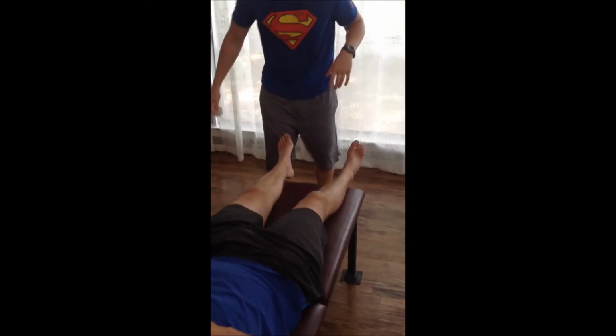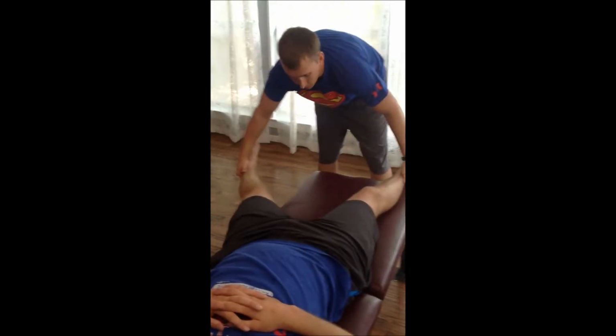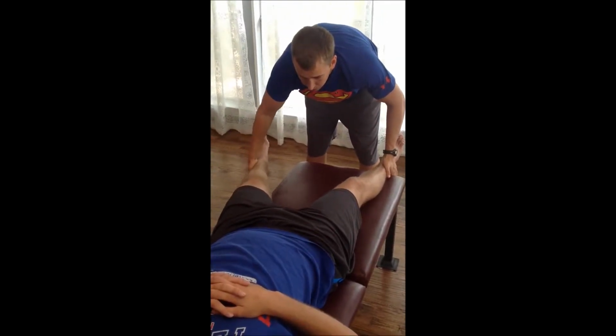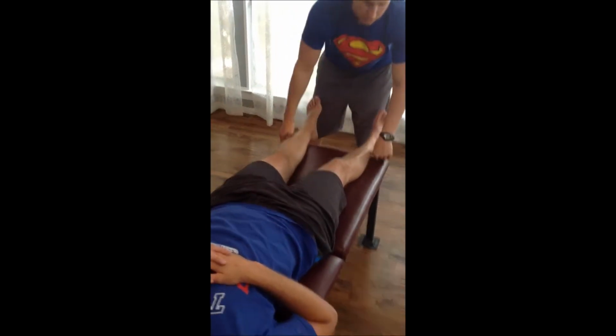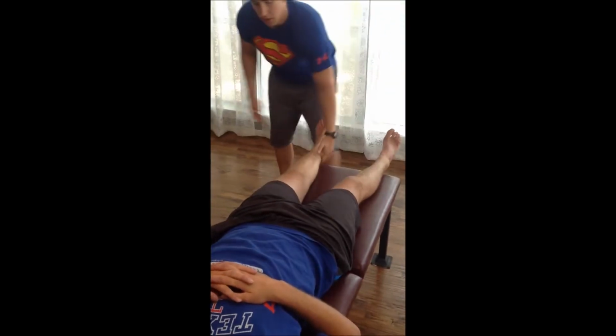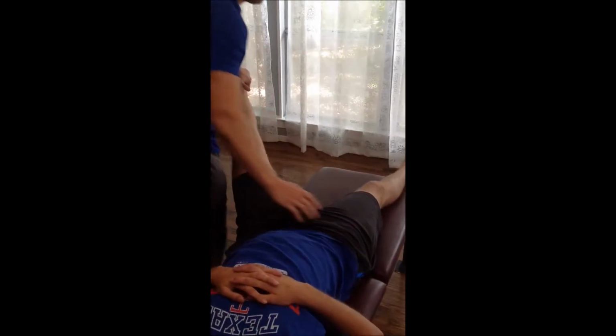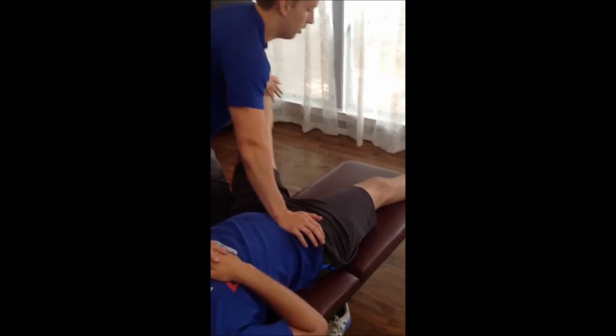Muscle testing. Glute medius muscle test. Alright, hold this right here. I'm going to try and push it back in towards the other one. Good. Navicular muscle test. Alright, hold this one. Try to push it down towards the floor.